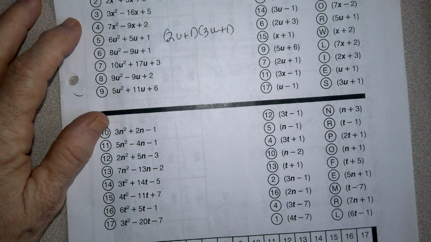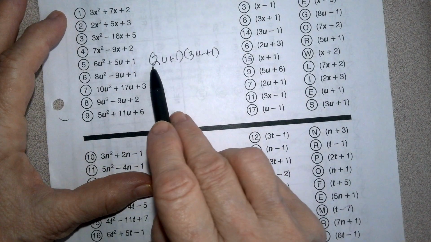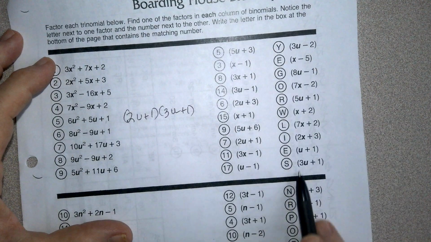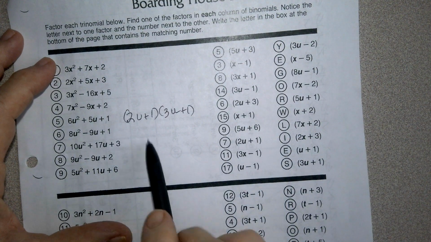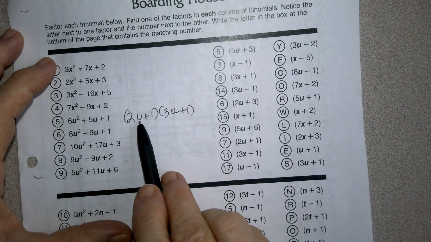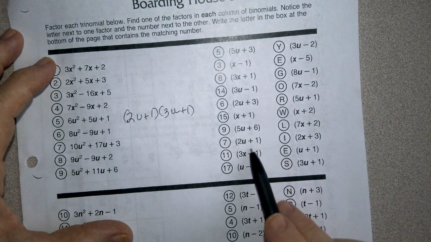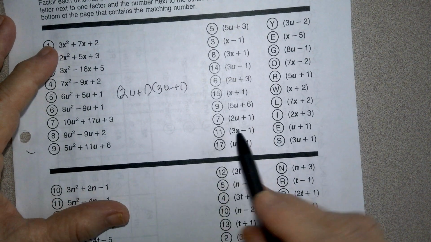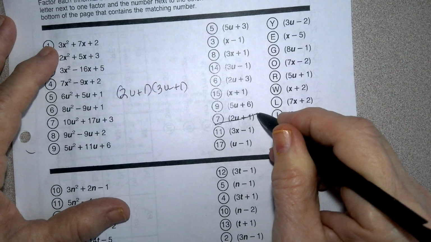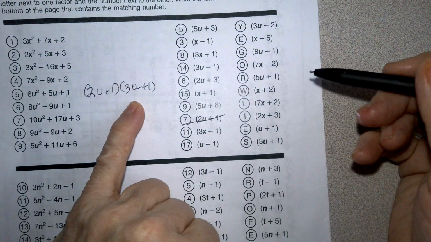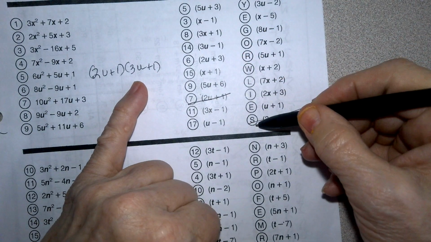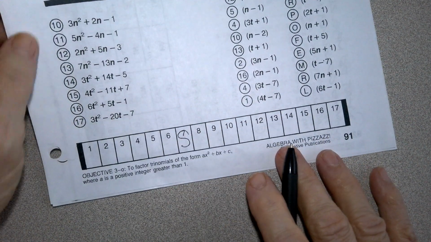So you're going to find one of the parentheses in one column. You'll find the other parentheses in the other column, and it's not necessarily in order. So I'm going to look first for 2U plus 1. 7. I don't see 2U. So I'm going to look for this one. 7. Oh, okay, there it is right there. So here's the 2U plus 1. And the other one then I'm missing is the 3U plus 1. It's right here. So where you see a 7, you're going to put the letter S.